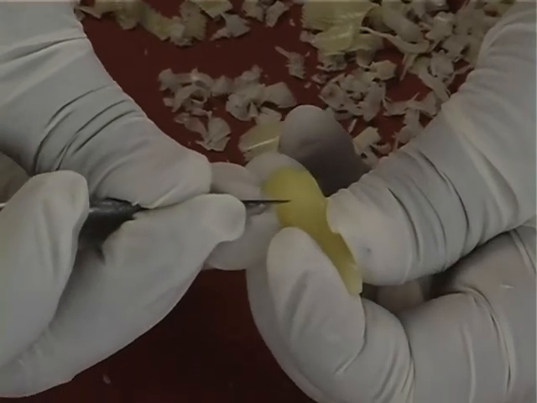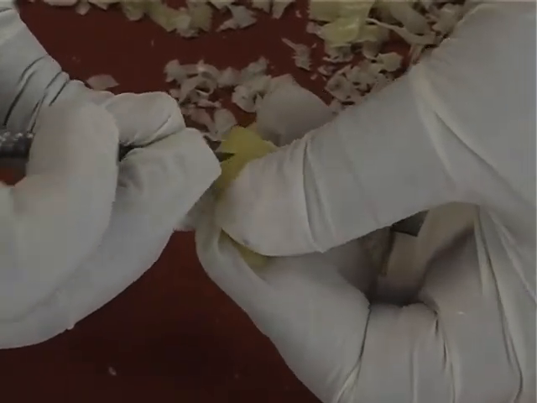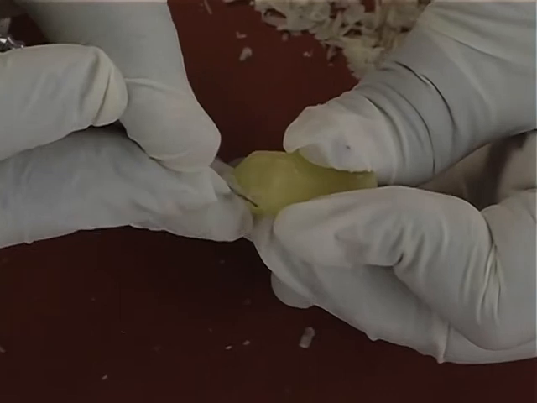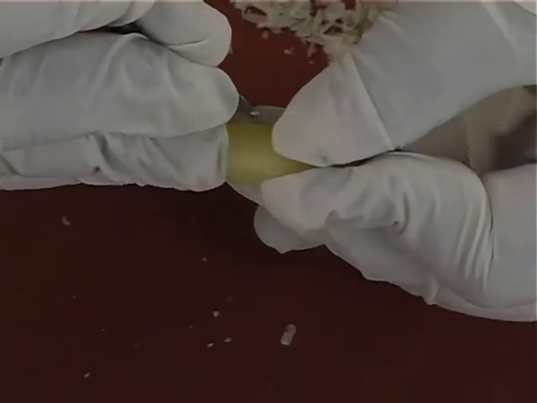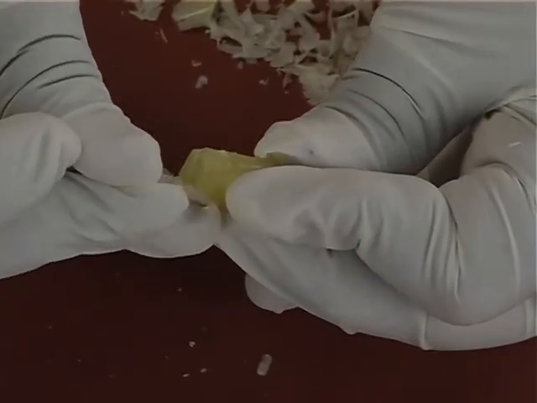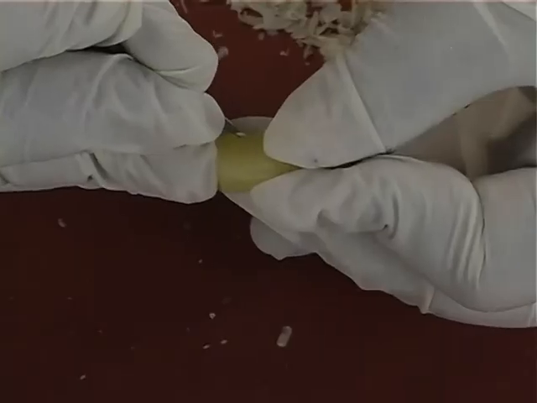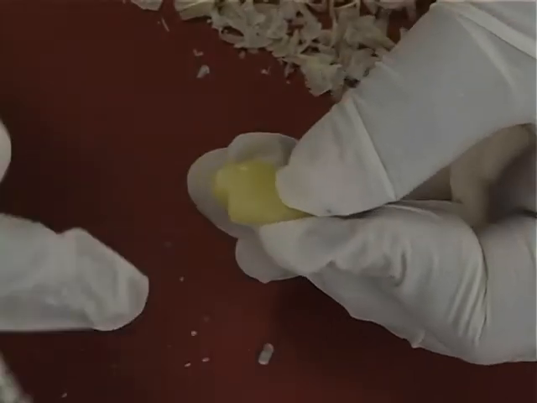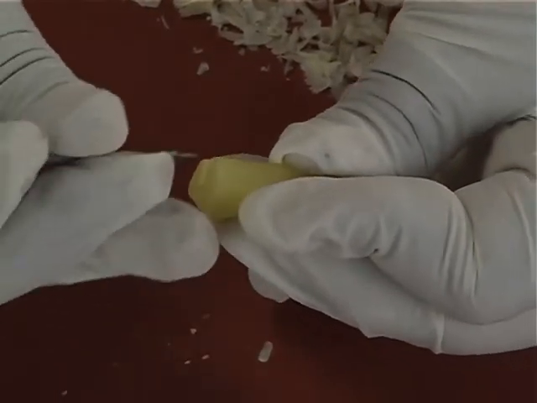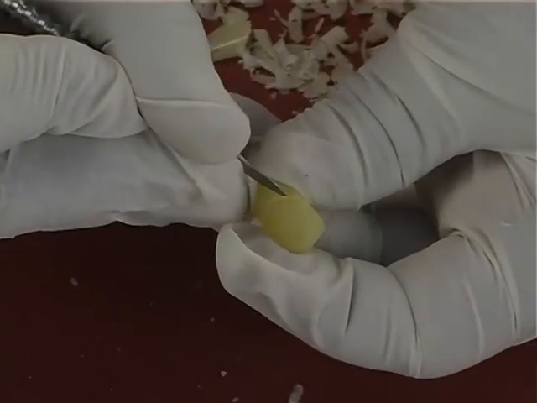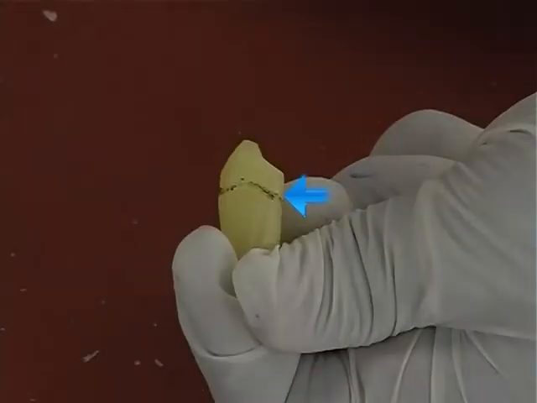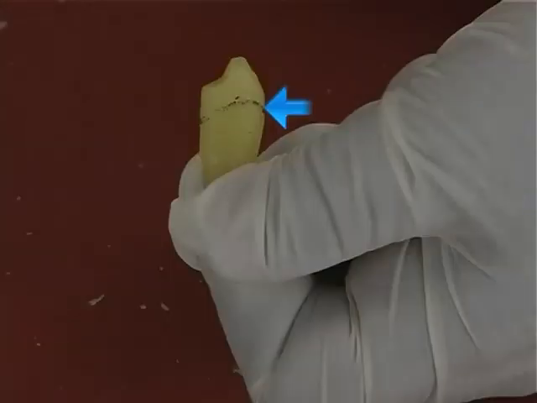Now the cervical line is drawn on the labial, distal, lingual, and the mesial aspect. This is how the cervical line should be drawn on all the different aspects of the tooth.